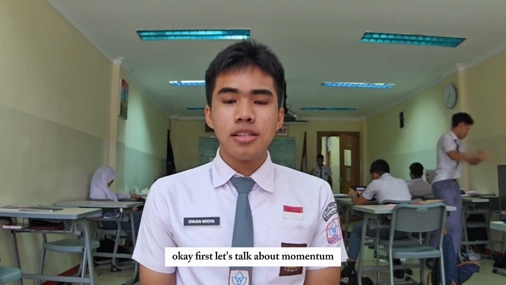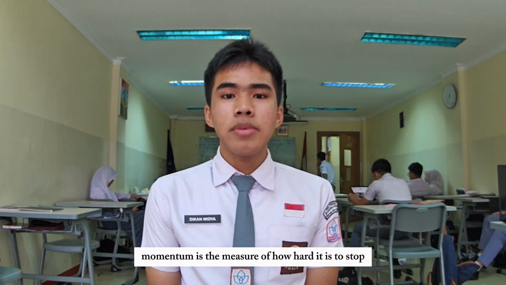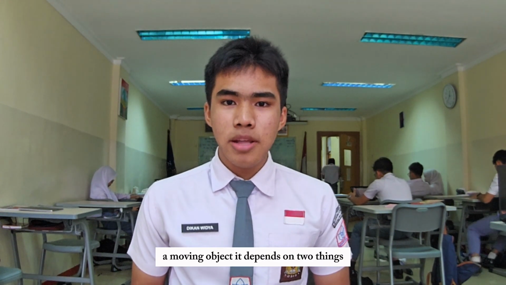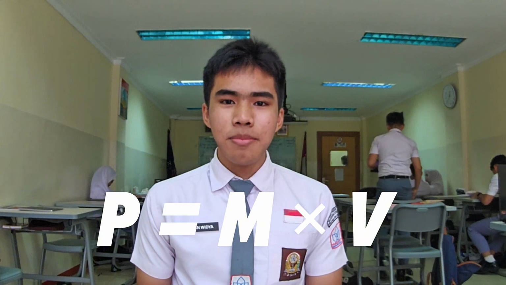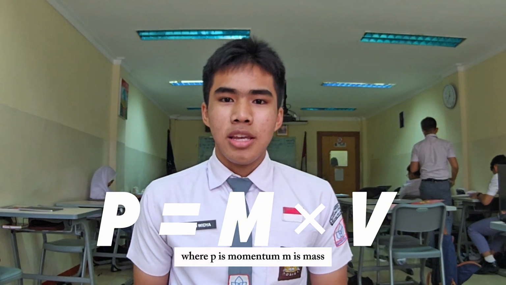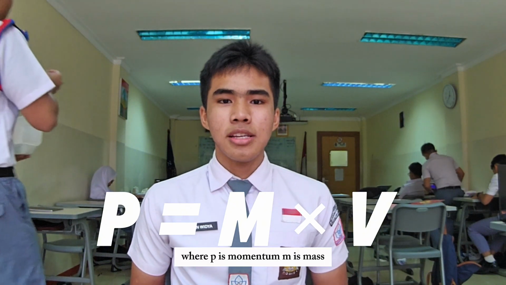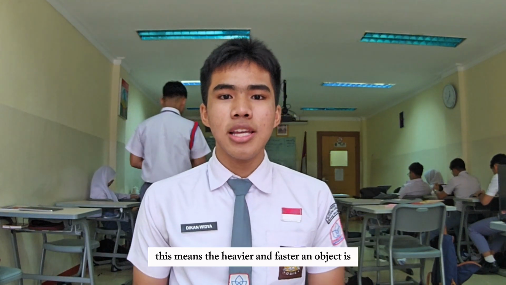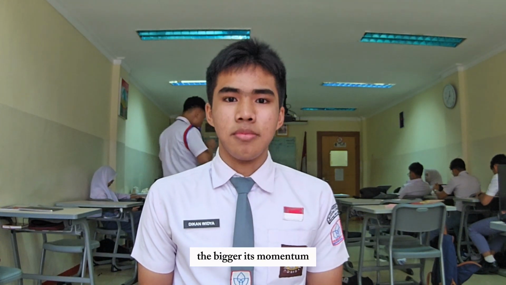Okay, first let's talk about momentum. Momentum is the measure of how hard it is to stop a moving object. It depends on two things, mass and velocity. The formula is P equals m times v, where P is momentum, m is mass, v is velocity. This means the heavier and faster an object is, the bigger its momentum.